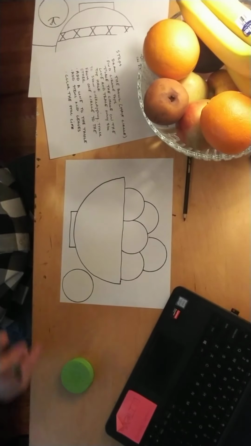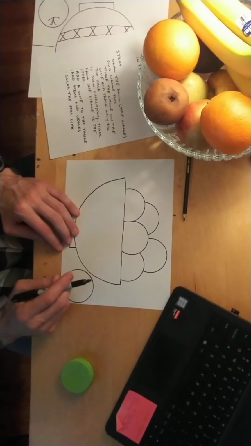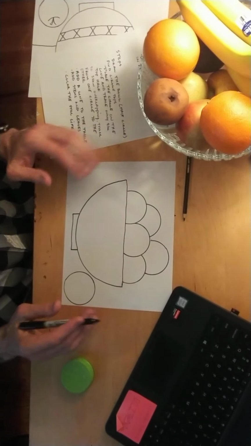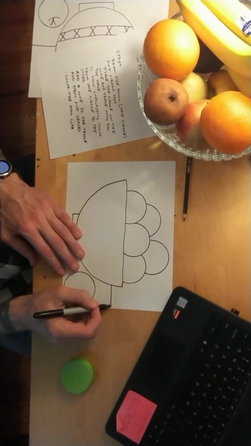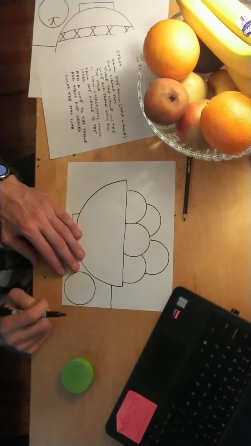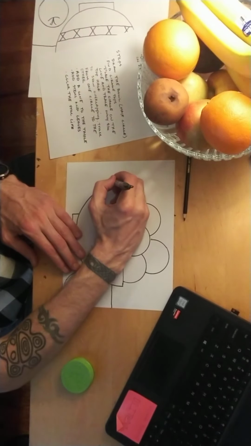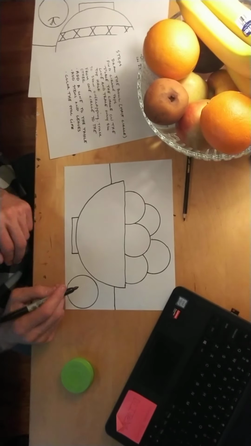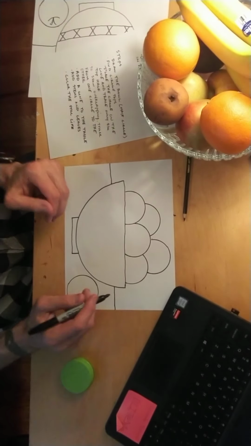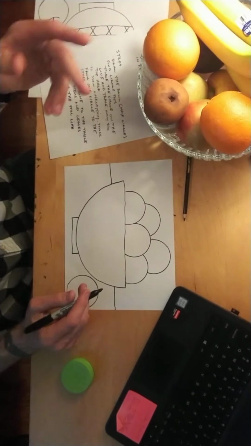All right. So next, we're going to add the line for the table. Okay, we want it to look like this bowl of fruit is sitting on a table. So I'm just going to find about 3/4 of the way up my bowl and draw a straight line off of the edge of the paper on both sides. Okay. Now we're going to be using curved lines, just tops of apples.